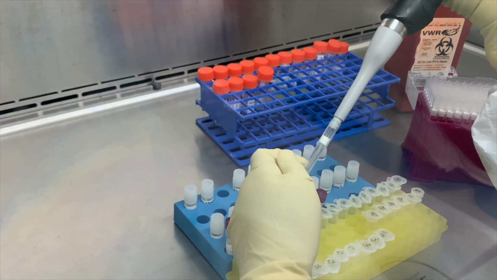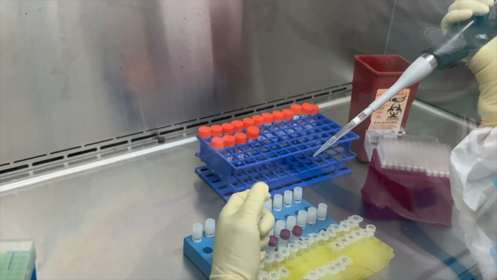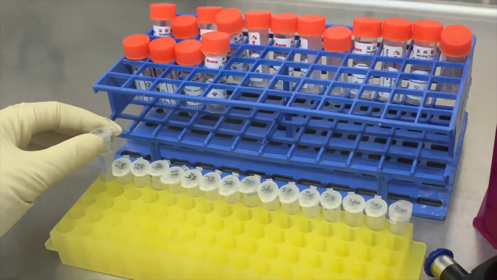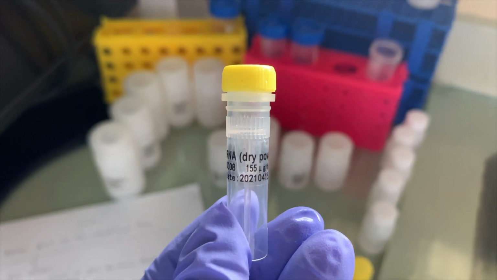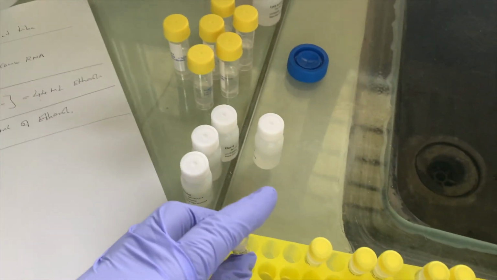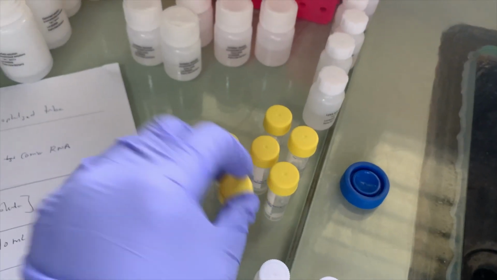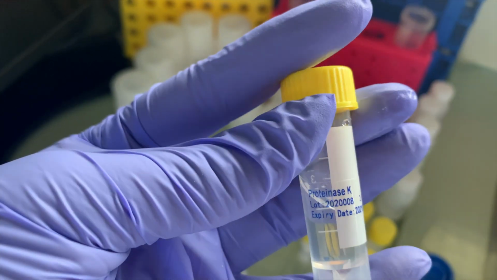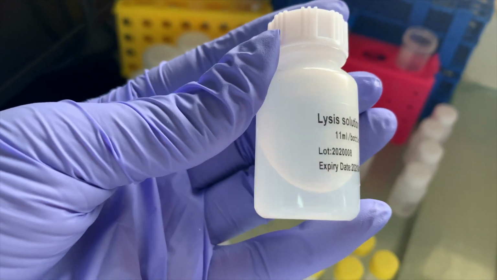All we have to do is extract RNA from the sample we got, because only when we extract the RNA can we tell whether this person is positive for COVID or not. Usually we use a couple of reagents. One of them is proteinase K. This is the proteinase K. It breaks down the proteins inside the sample. Next, we add the lysis buffer.